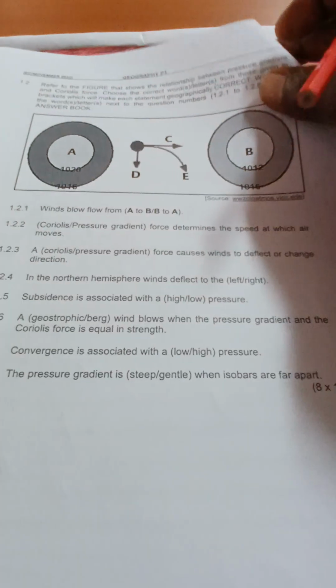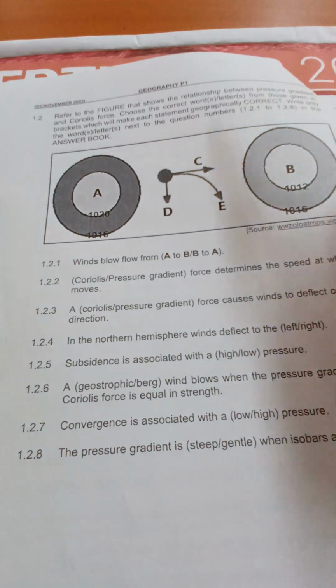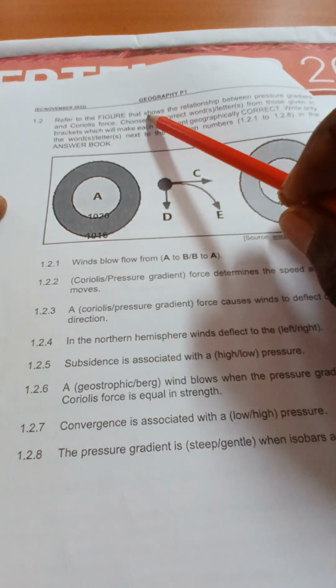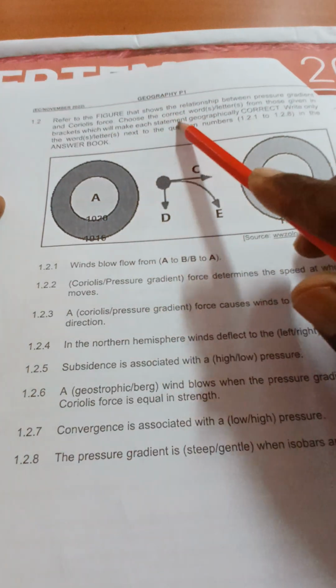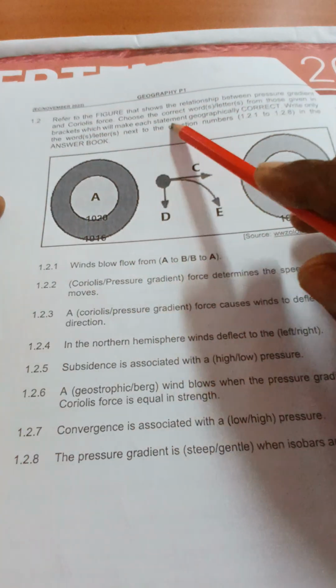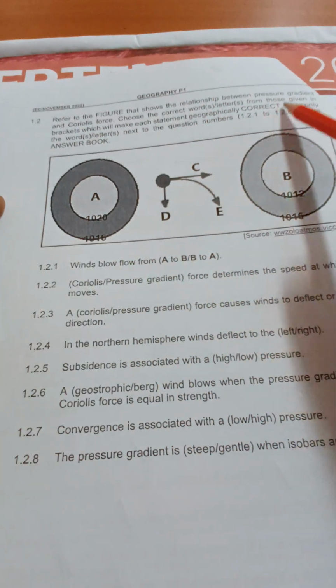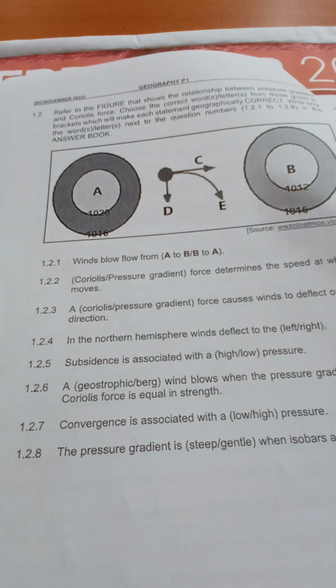The second question reads, refer to the fig, okay? Refer to the fig that shows the relationship between pressure gradient and the Coriolis force. Choose the correct word, letters from those given in the brackets, which will make each statement geographically correct. Write only the letters next to the question number. So this is how we are going to answer 1.2.1 to 1.2.8 in the answer book.